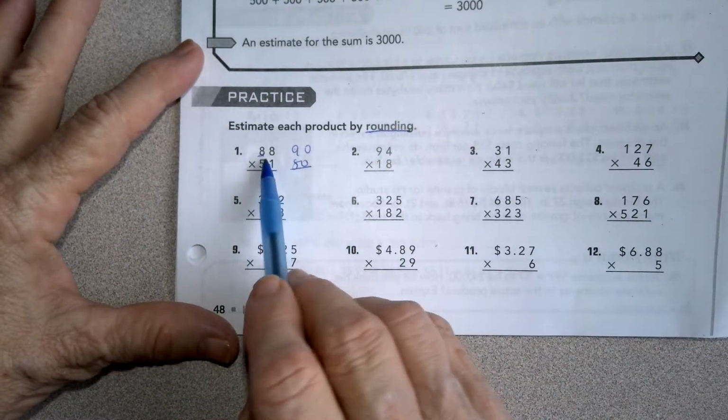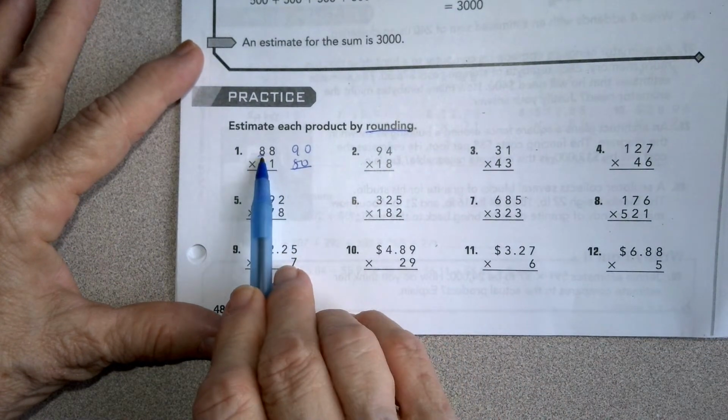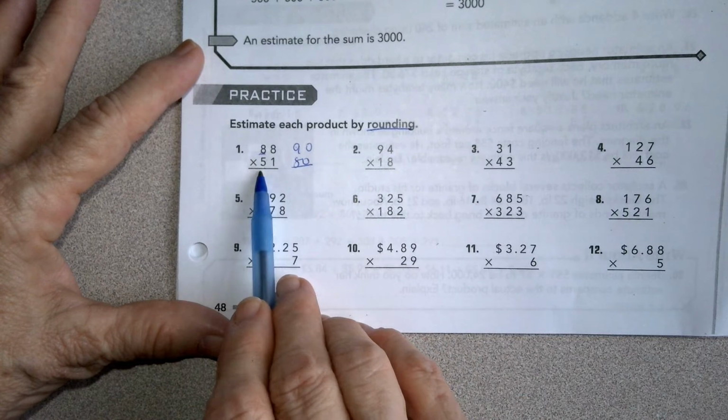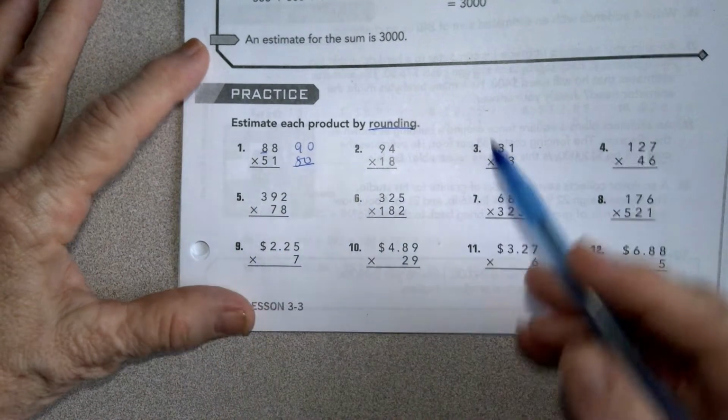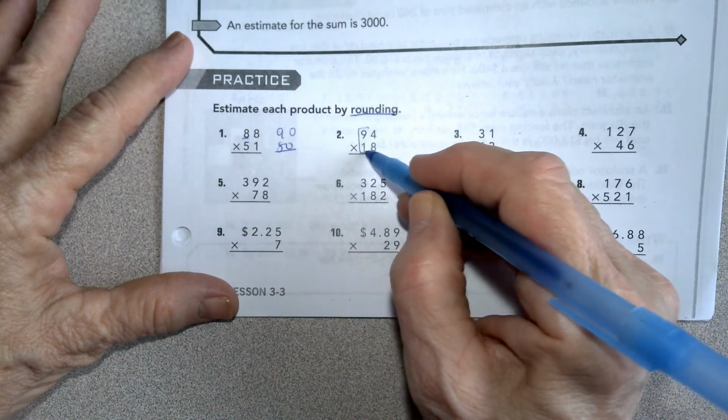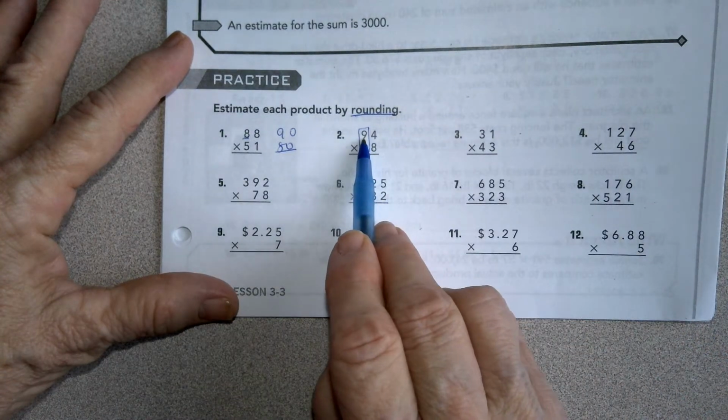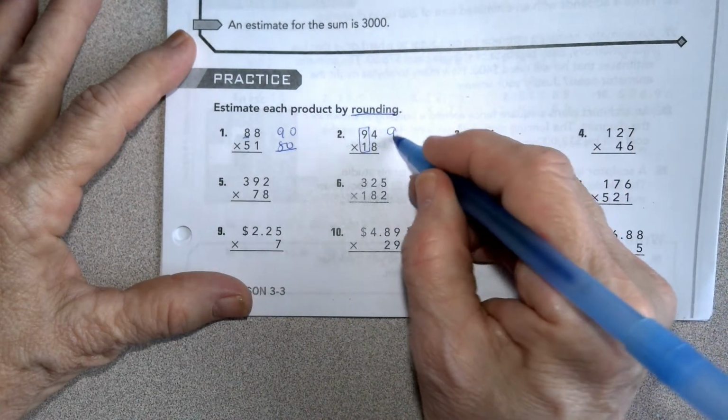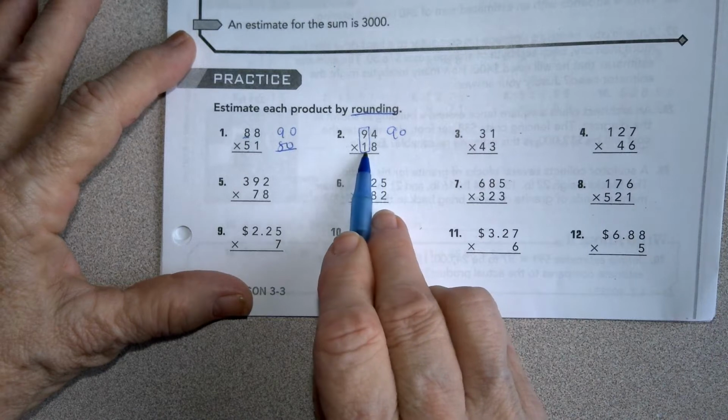Alrighty, so again, you're going to round to the nearest, in this place, the tens place, 90. The nearest place is the tens, it is 50. And then go over here. We're going to round to the front. Is this 90 or 100? 90. Is the bottom one 10 or 20?